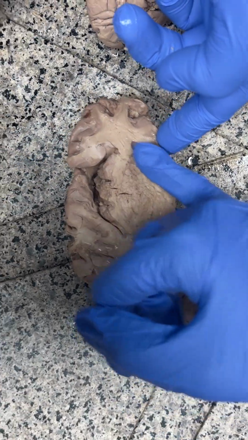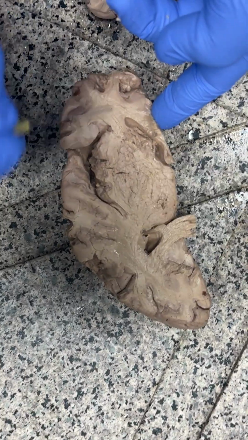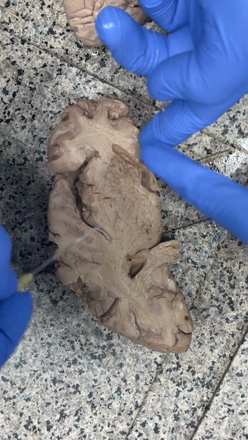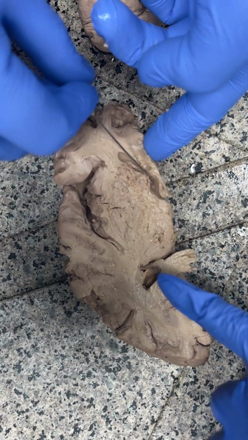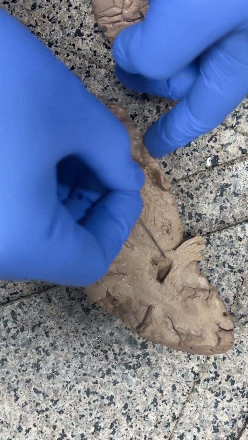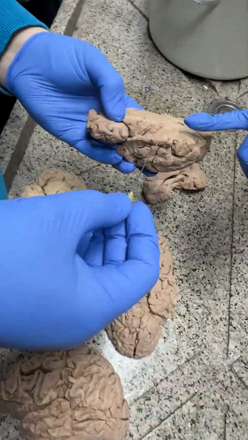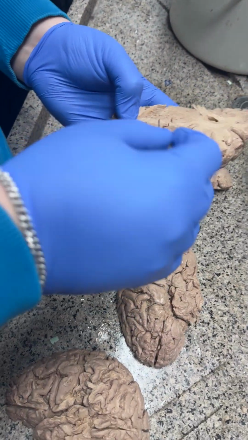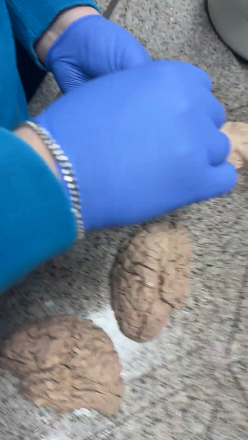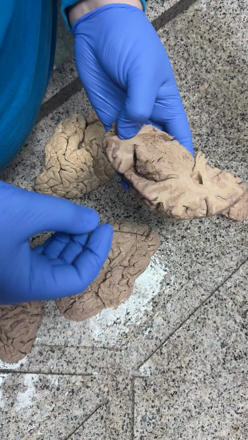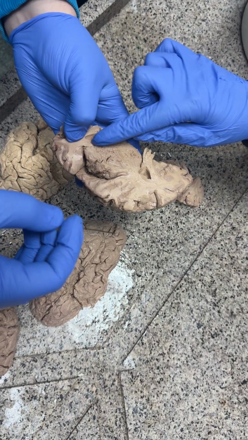But isn't this the lateral ventricle? This is the lateral somewhere, and this also. I'm looking for the internal capsule. This is the lentiform. I just can't find the caudate.